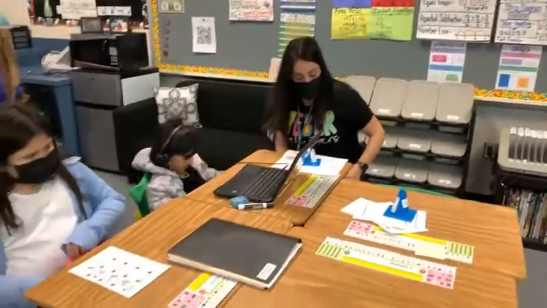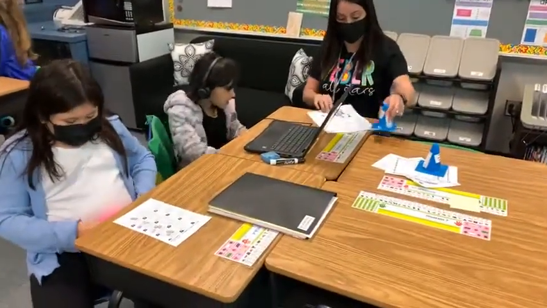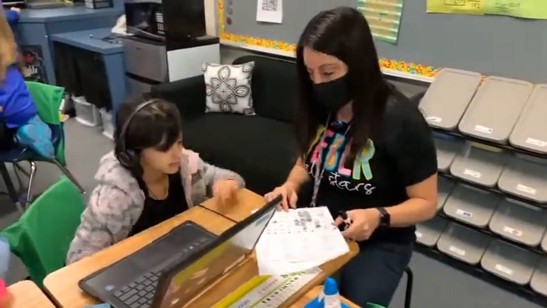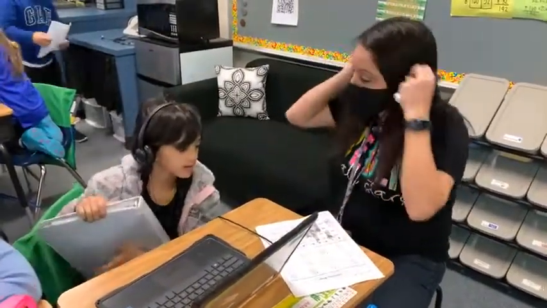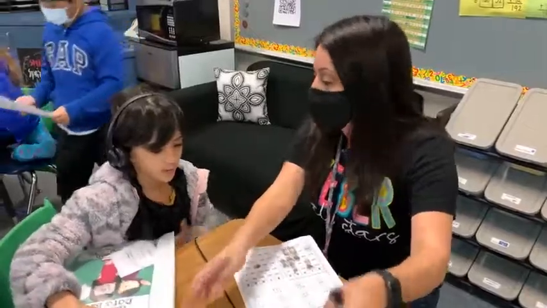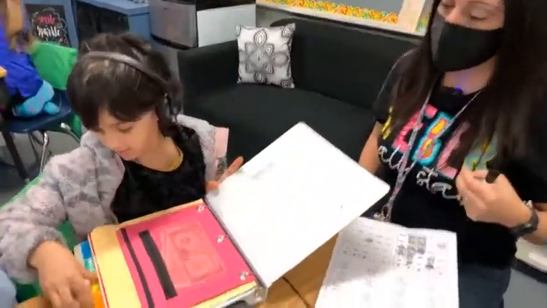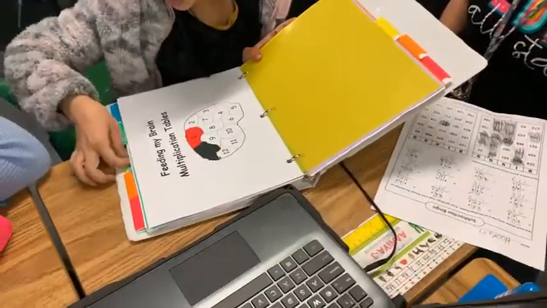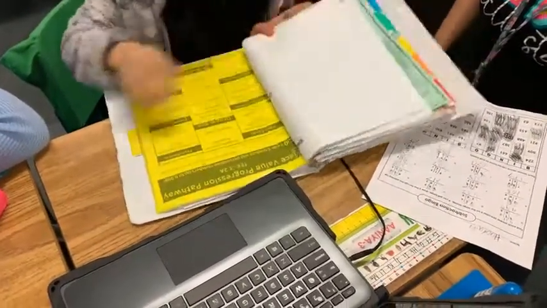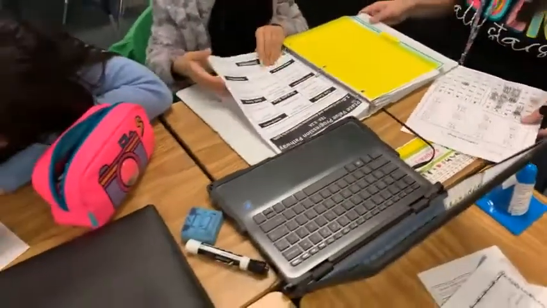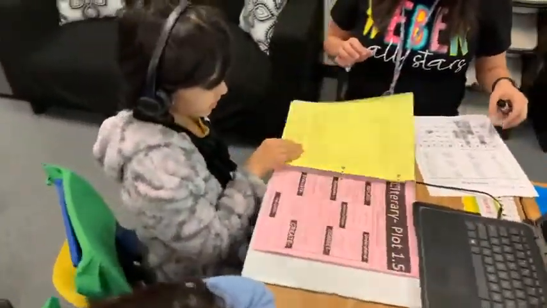All right, Miss Herring, what do we got right here? What are you working on? I worked on, I think, subtraction bingo. Why are you working on that one? Because I'm on 1.0. Show me in your goal binder. Let me see. Okay, so how did this go? It went pretty good.